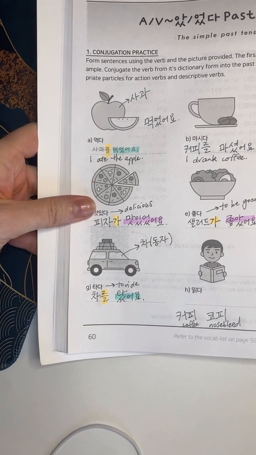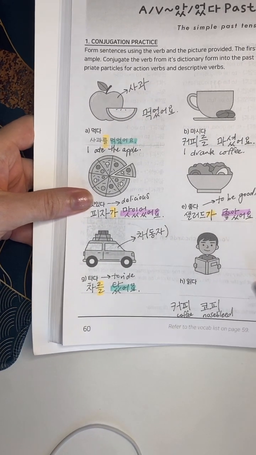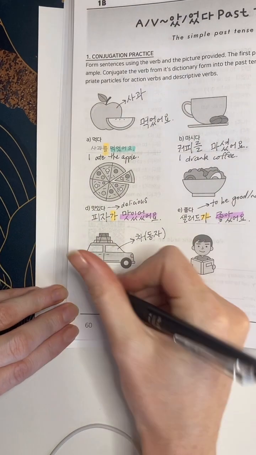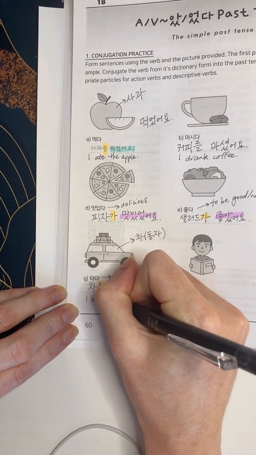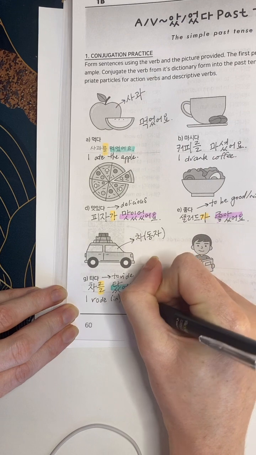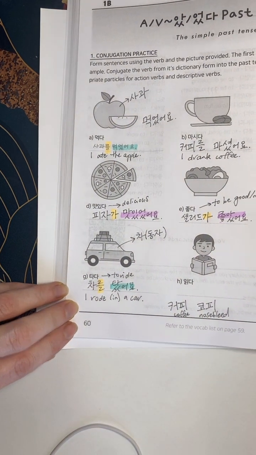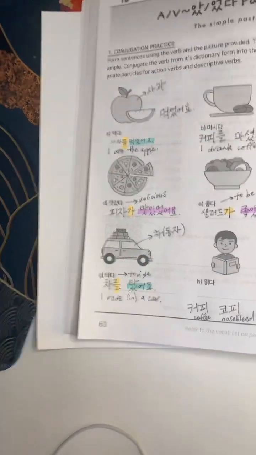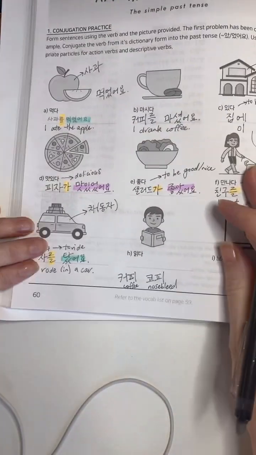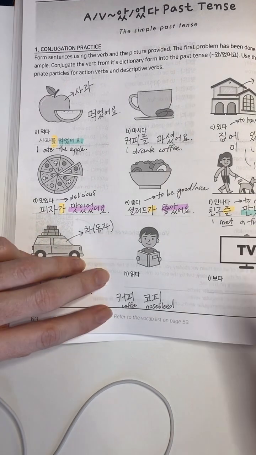All right. I rode a car. Yes, not hanami. Perfect. I rode in maybe a car. I rode a car or I rode in a car. Beautiful. Okay. Let's do another. We've got two more.